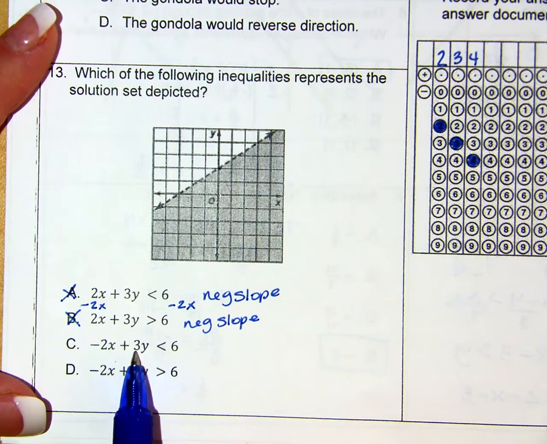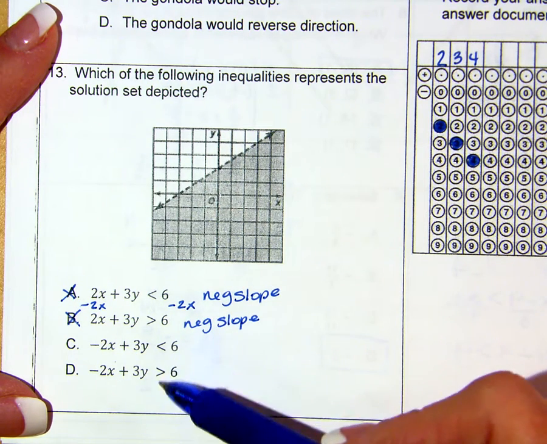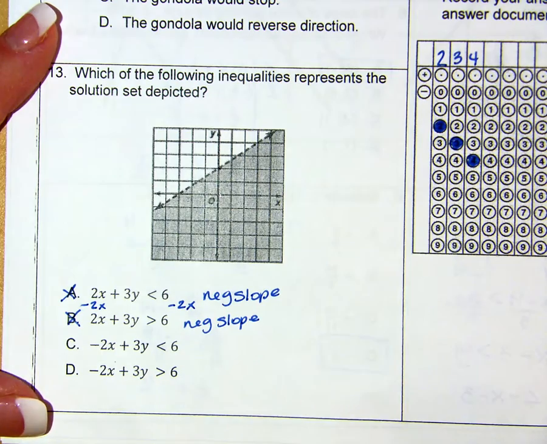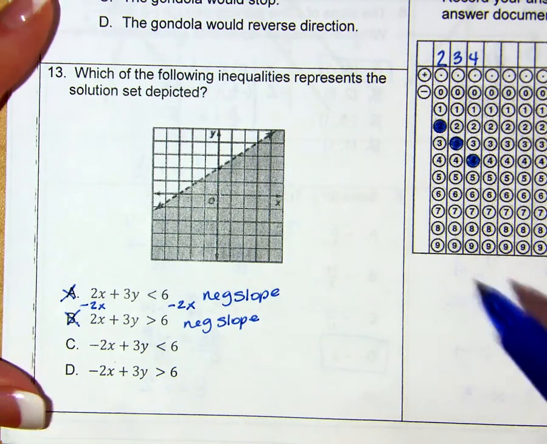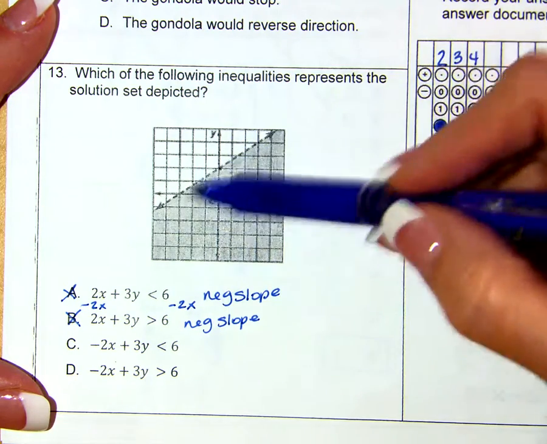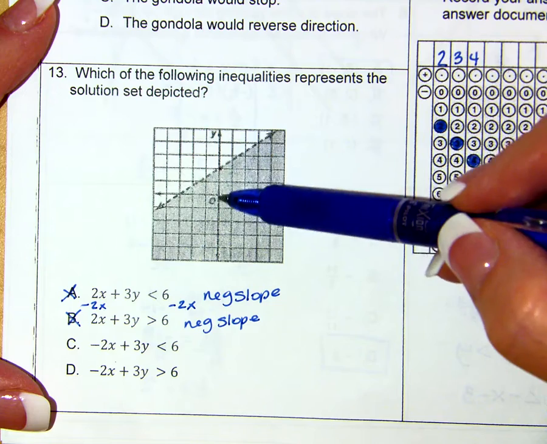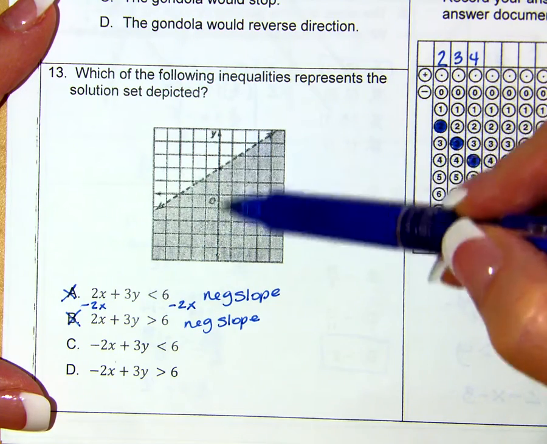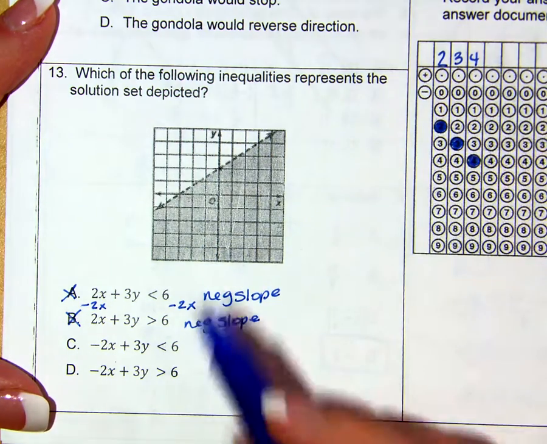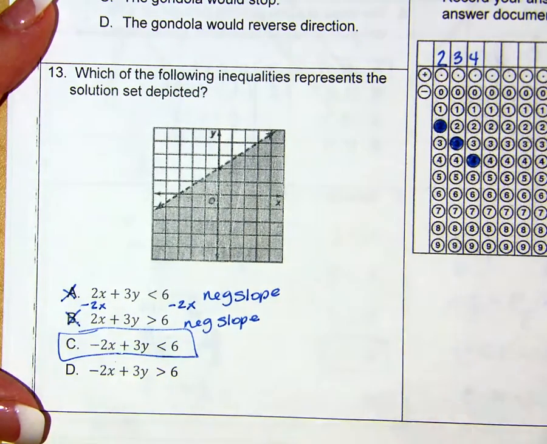If I look in front of the y, I see that I have a positive number in front of the y, so that means I'm going to divide both sides by a positive, so this symbol is not going to change. Because this symbol is not going to change, I can accept them as they are. So looking here, did I shade below the line or above the line? In this case, all these values of y are smaller than this y-intercept, so we've shaded below the line, so we need the less than symbol, which is option C.